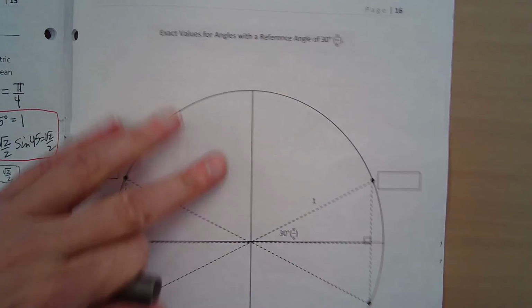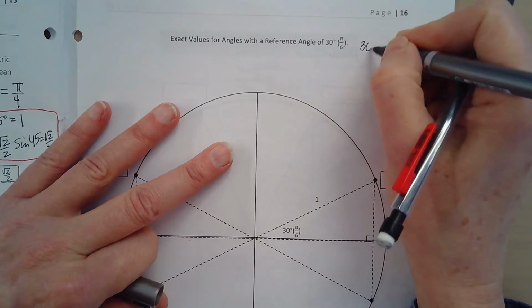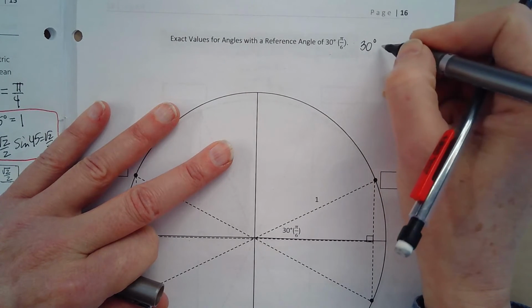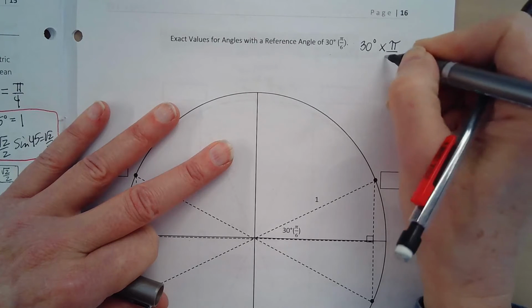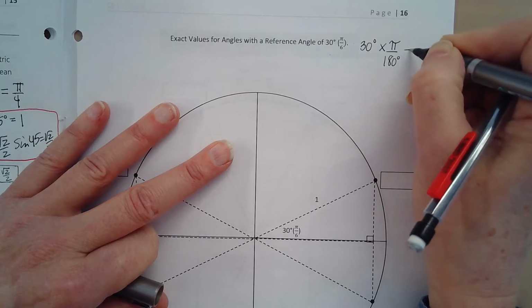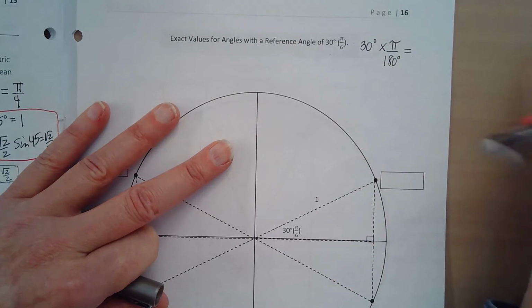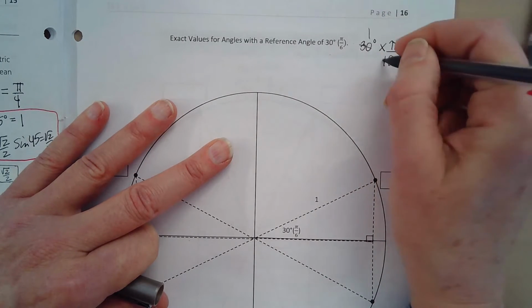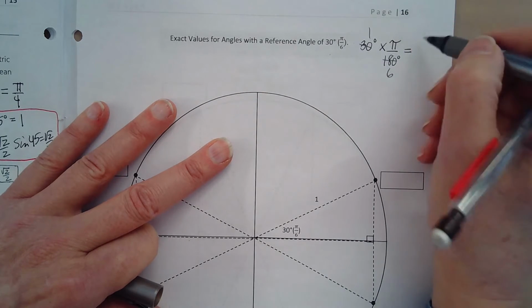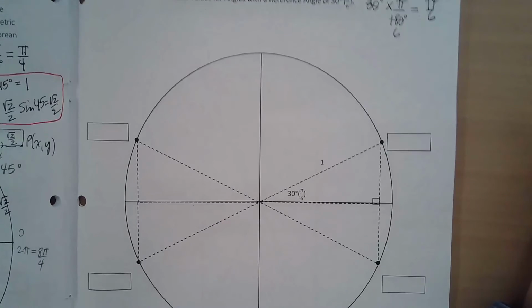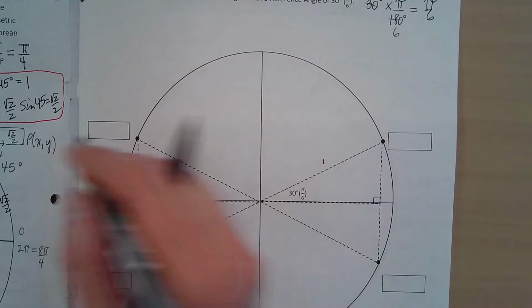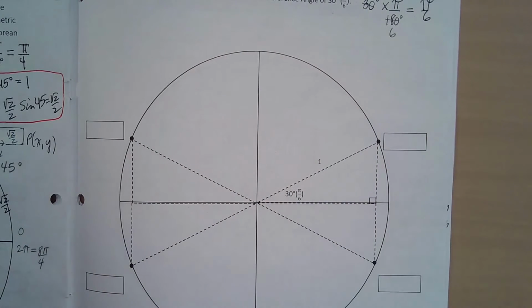So how did that come to be? Well, 30 degrees, if I do my conversion, times pi over 180, to convert to radians, you can see 30 goes into 30 once, into 180 six times, so it becomes pi on 6. So maybe the first thing we'll do is figure out what all the degree measures are, and I think I'll do that in a different color.